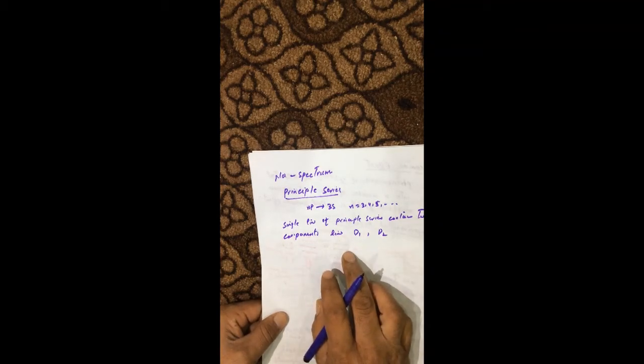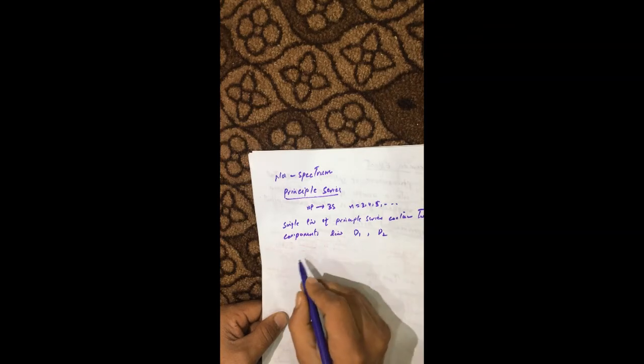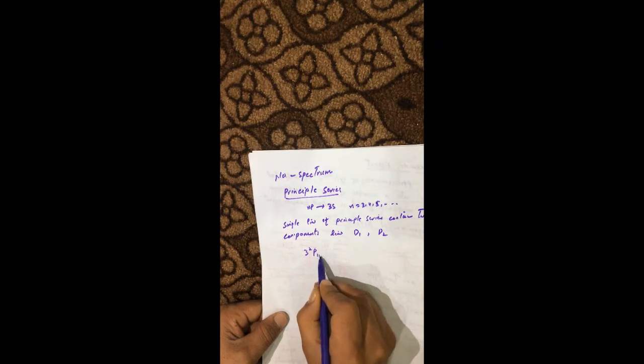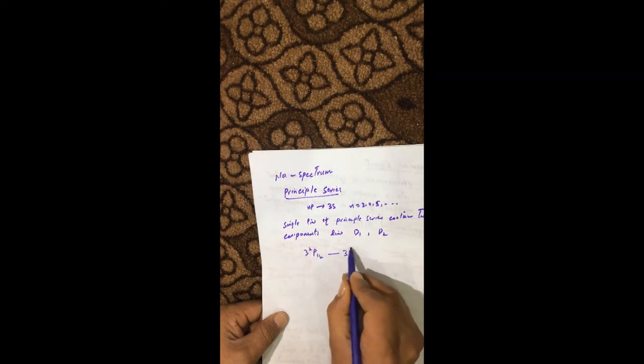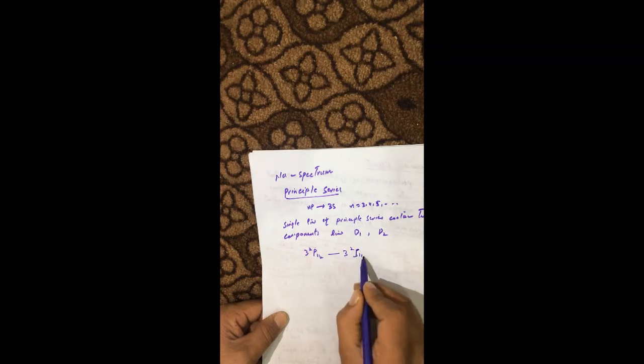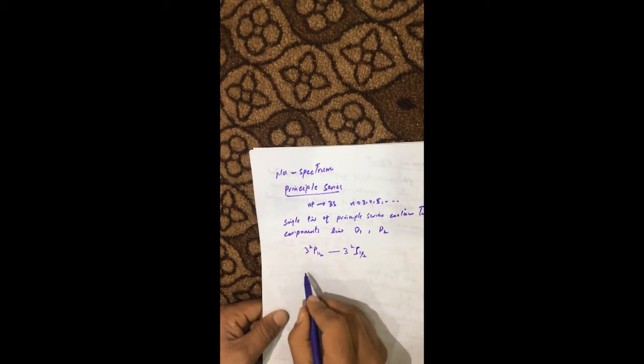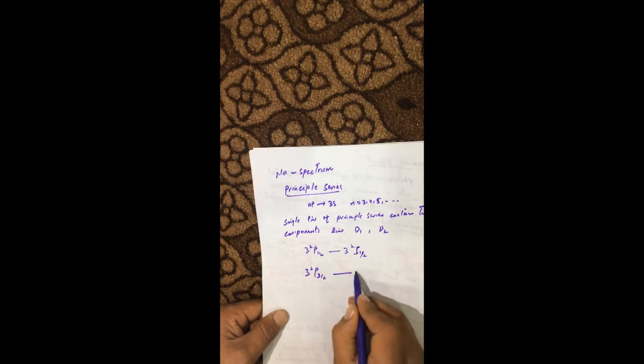D1 comes from the transition from 3 doublet P 1/2 to 3 doublet S 1/2, and the other comes from 3 doublet P 3/2 to 3 doublet S 1/2.